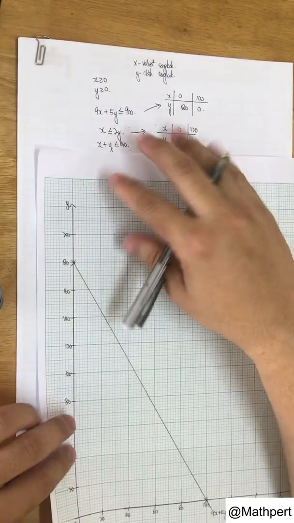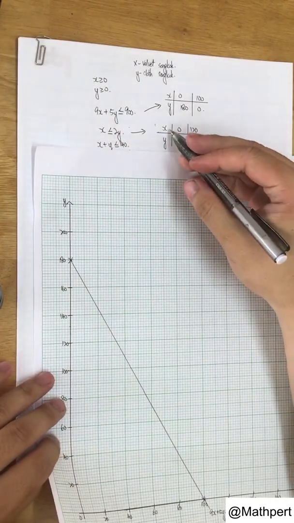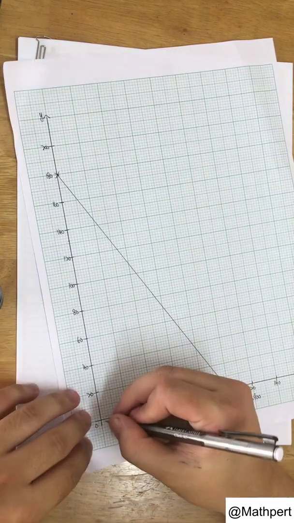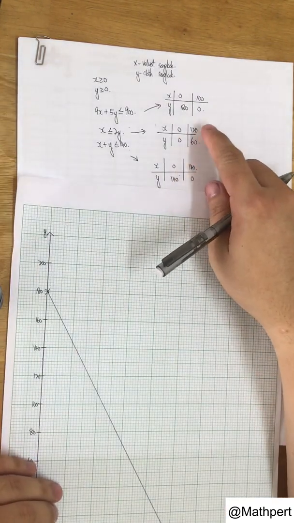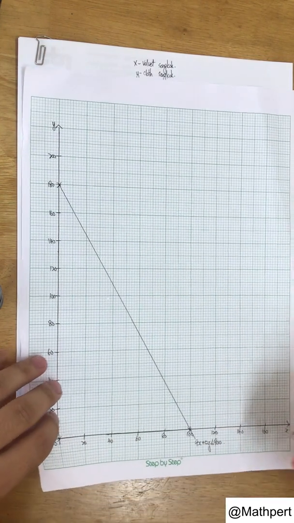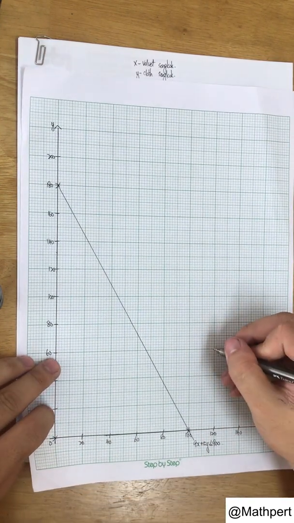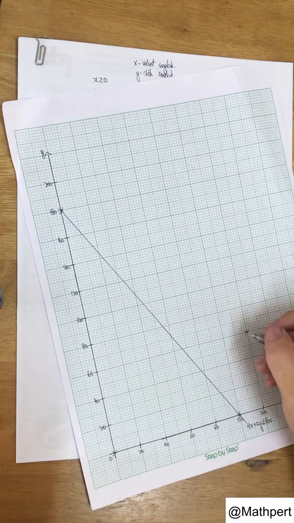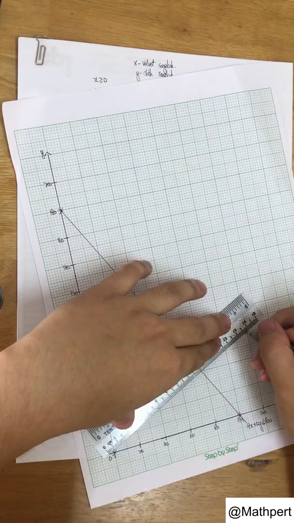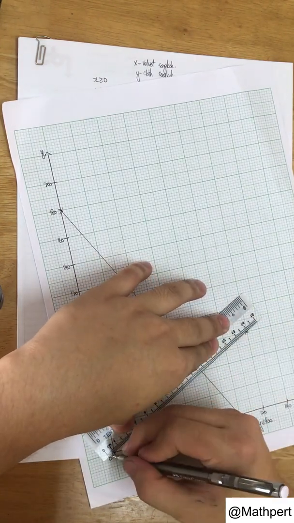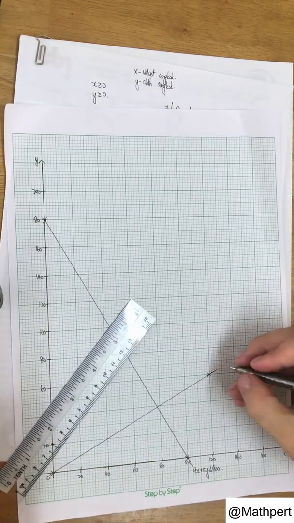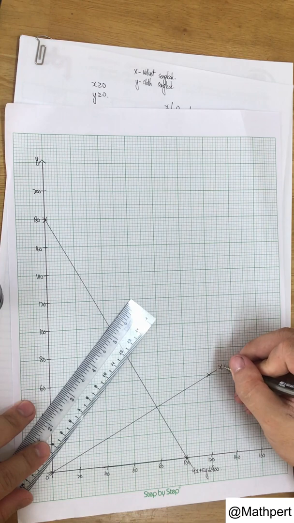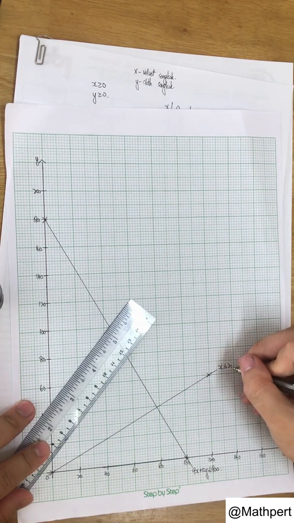Alright, the second one. When x equals to 0, y equals to 0 is over here. When x equals to 120, y equals to 60. 120, 60. Alright? So draw a line over here and label it x smaller or equals to 2y.